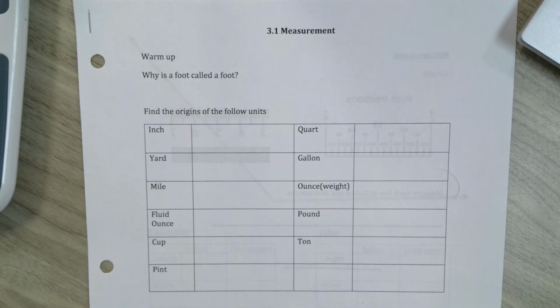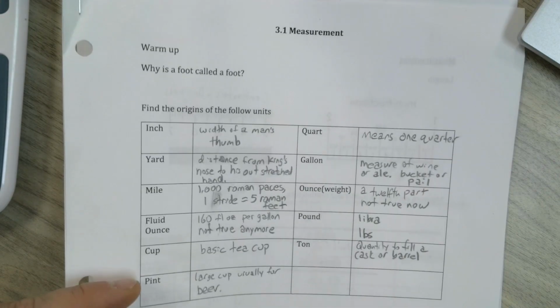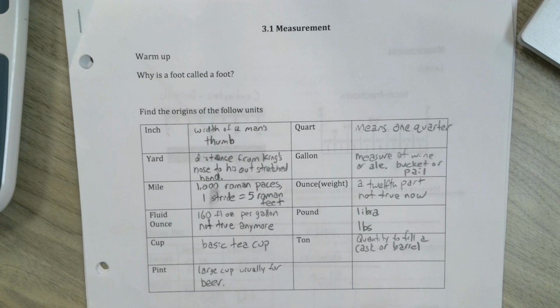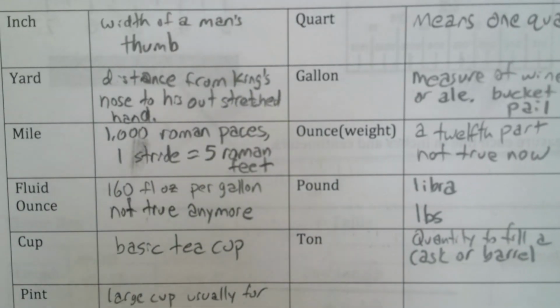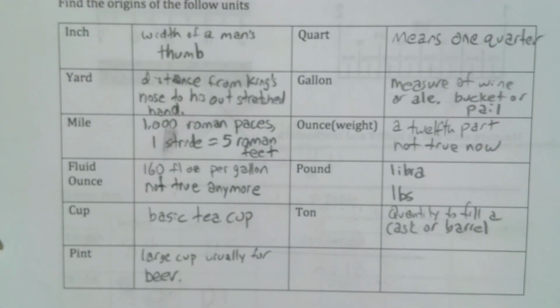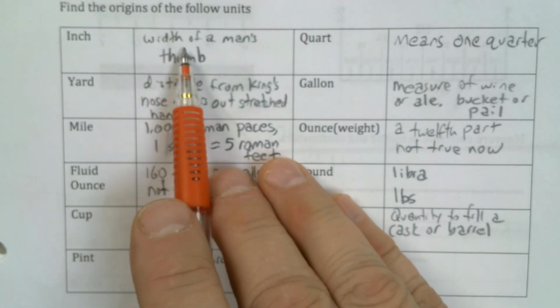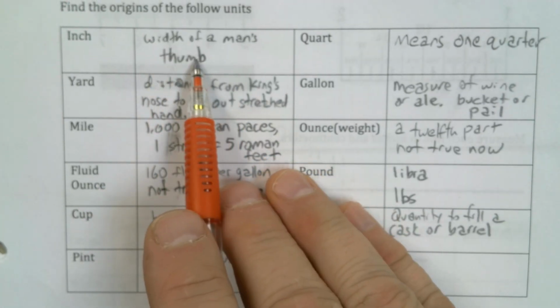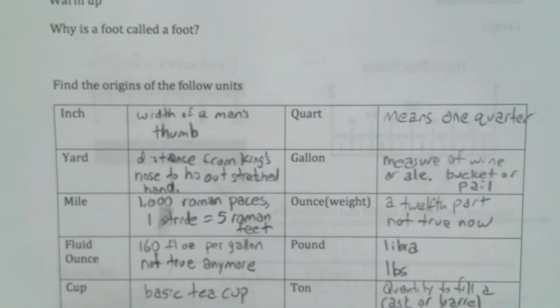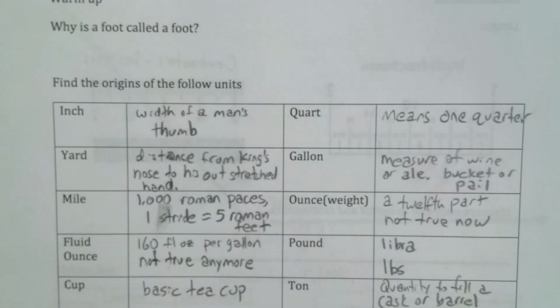This first part of the notes, I'm just going to go ahead and put some of the things we have written here. Zoom in on this a little bit. So the main thing with this first part of the lesson, we talked about where these terms came from when we're talking about what is an inch, what is a yard, what is a foot. So an inch was basically the width of a man's thumb. Oh, I'm sorry, I'm jumping ahead. I apologize. Let me see if I can get this to zoom in a little bit better.